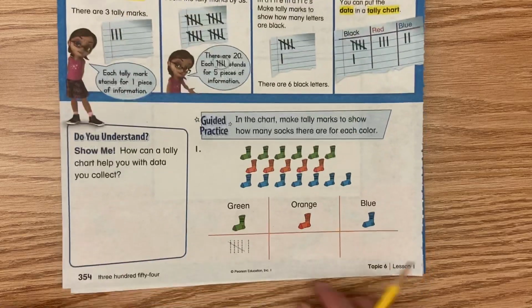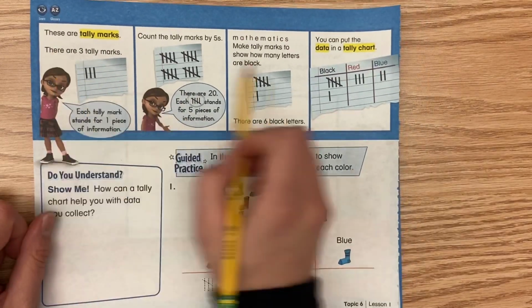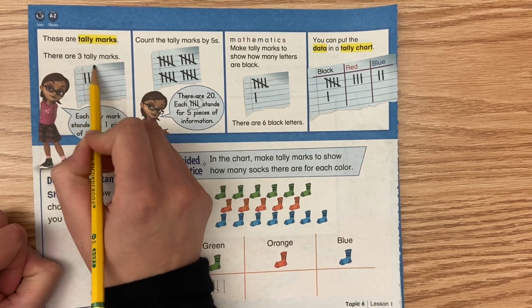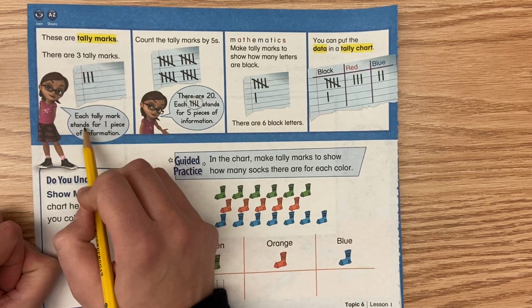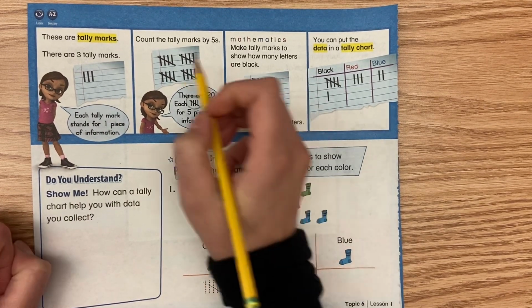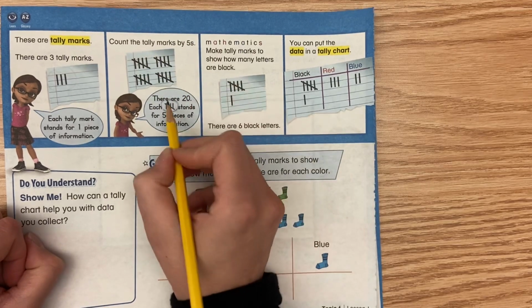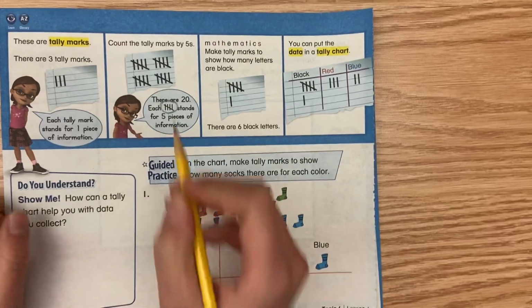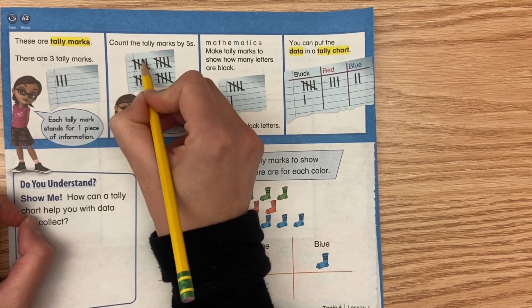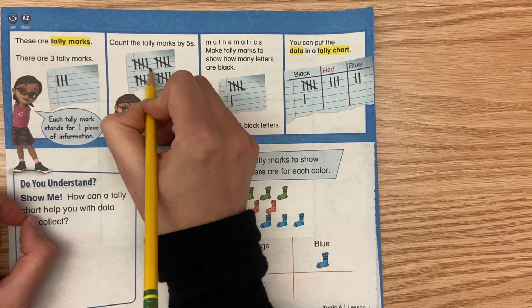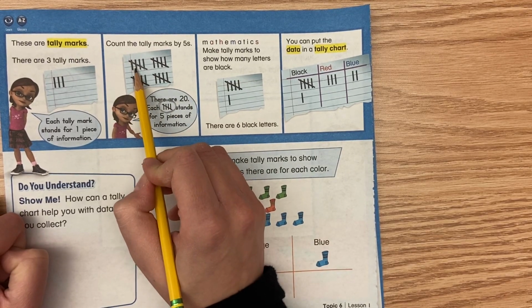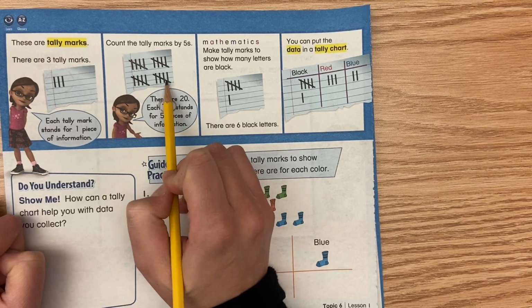Let's turn to the next page. Let's take a look at the top boxes. These are tally marks, right? Each tally mark stands for 1 piece of information. Count the tally marks by 5s. So first grade, once you see a group of tallies that looks like this, that stands for 5, okay? 1, 2, 3, 4, and then cross the tally marks over to make a group of 5. Let's practice counting them by 5s. 5, 10, 15, 20.